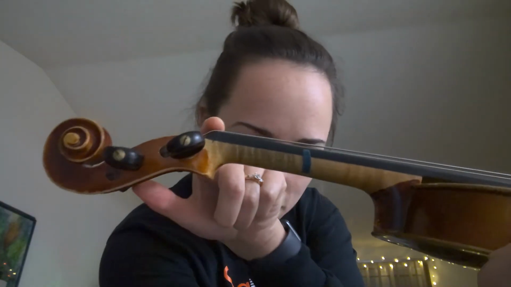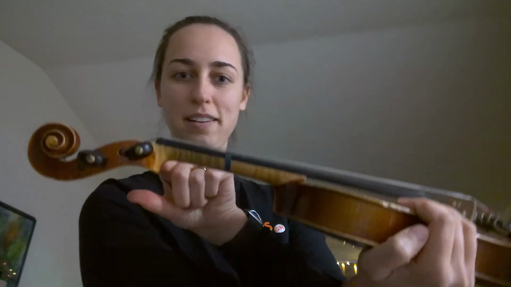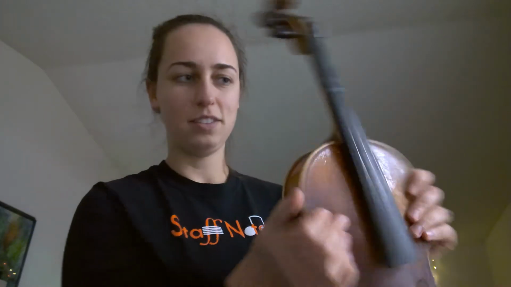Okay, so let's review. Scroll, peg box. Oh, I forgot one. Right here, you can see it raises up a very tiny bit. There's a little bump here. That is called the nut, N-U-T, like a peanut. The nut right here. So we have the nut, the strings, the fingerboard, black part, the neck.